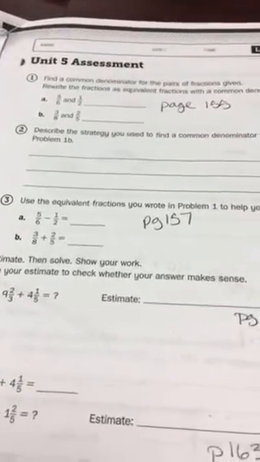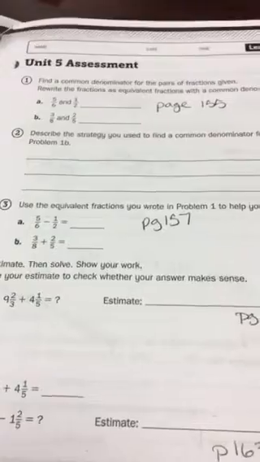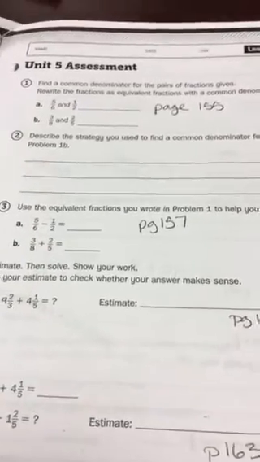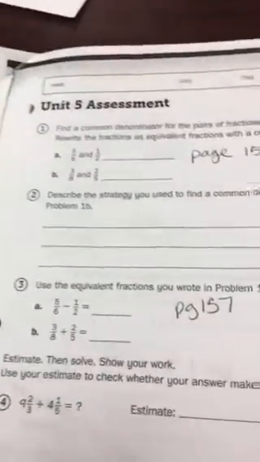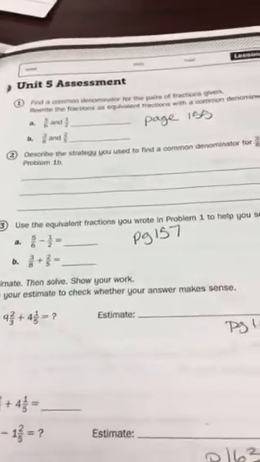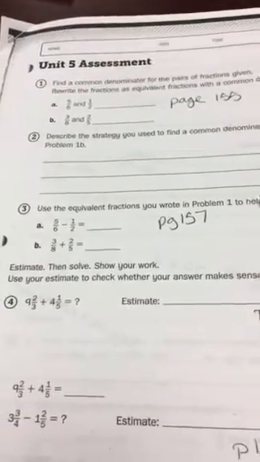Hey, it's that great day, sweethearts, where I stop talking and teaching and you can just say, I know, Mrs. Ritter. And on the Unit 5 test, you're going to show that you know.